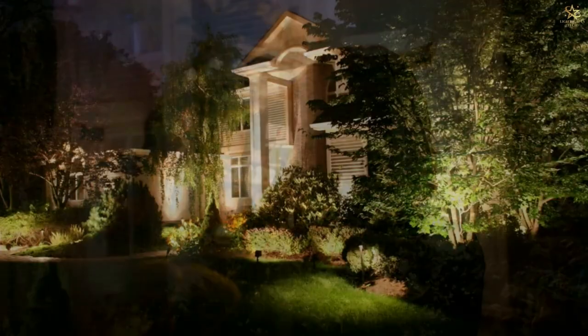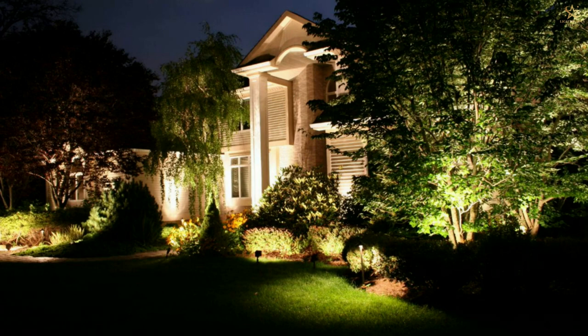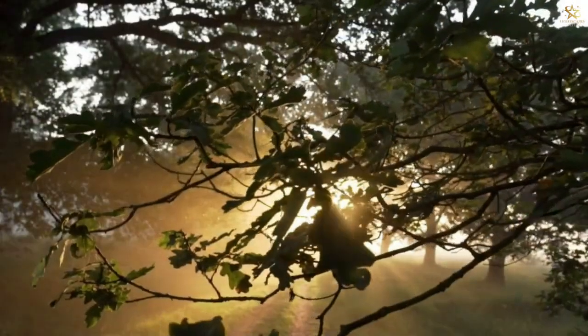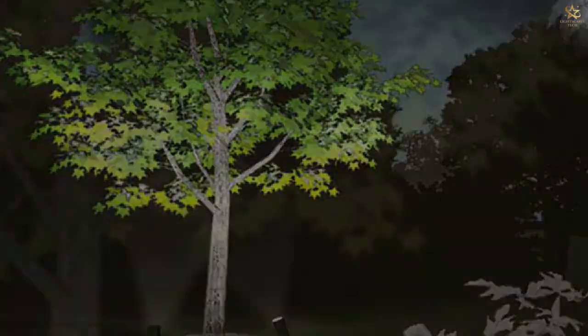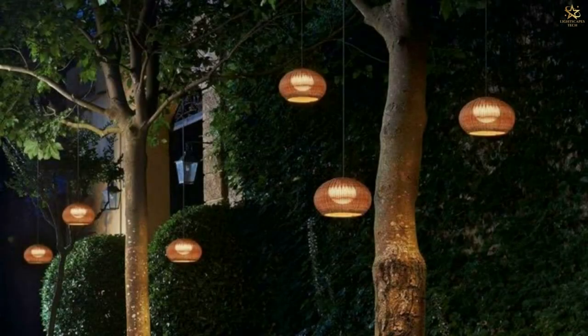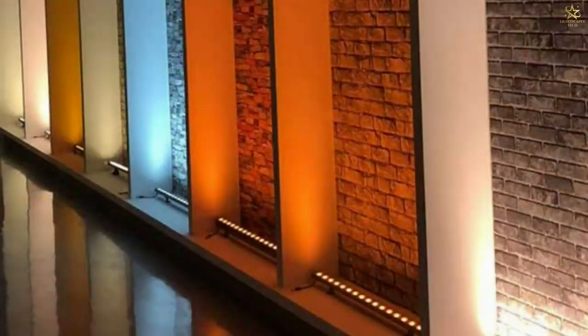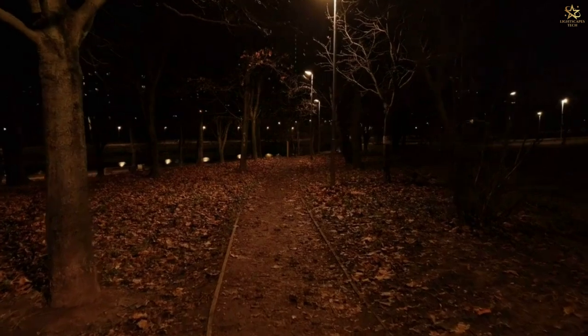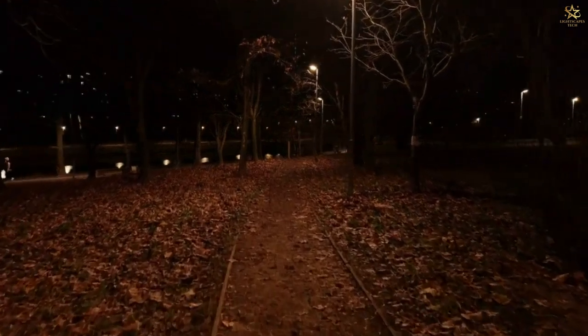In this video, we will explore various lighting methods and strategies to enhance your outdoor space, including landscape downlighting, landscape uplighting, landscape front lighting, landscape backlighting, landscape cross lighting, landscape flood lighting, landscape grazing lighting, landscape hanging lighting, and landscape wall wash lighting. Landscape downlighting is a technique where light fixtures are installed high above the ground and directed downwards.